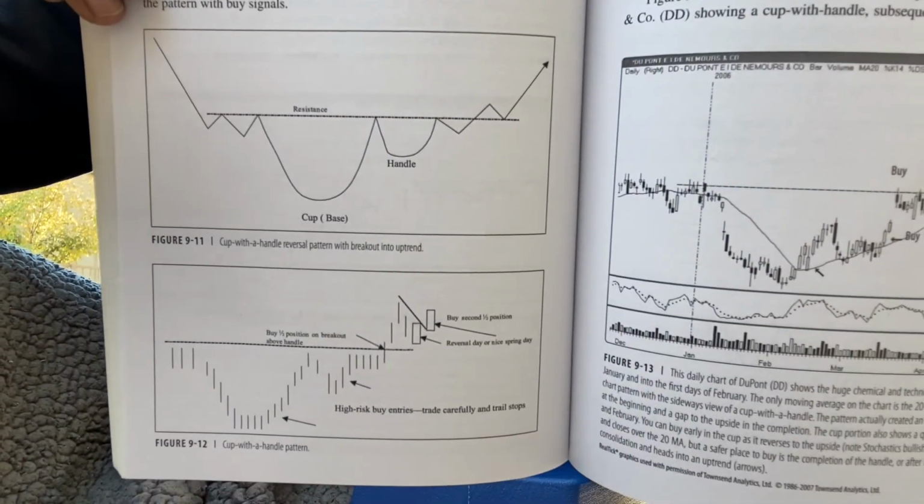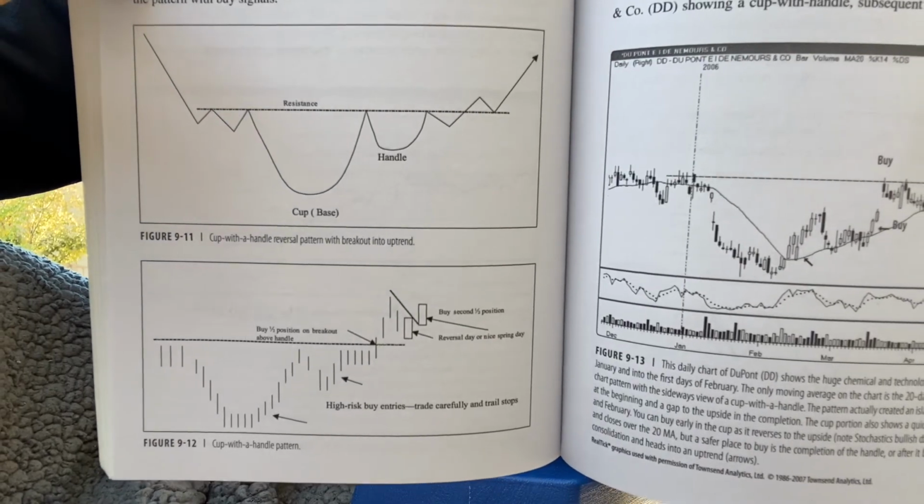Okay, cool. So they go on to show the cup and handle. Again, feel free to pause and study that if need be. When the cup with handle is complete, a period of consolidation will assure the pending breakout rises on a full head of steam.